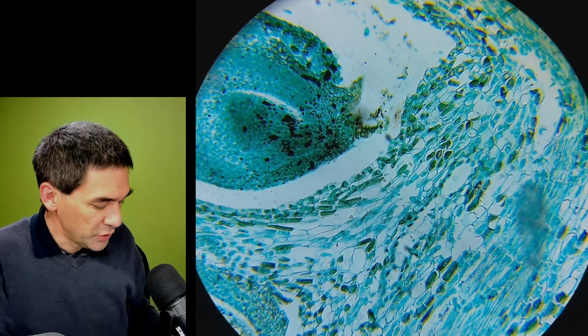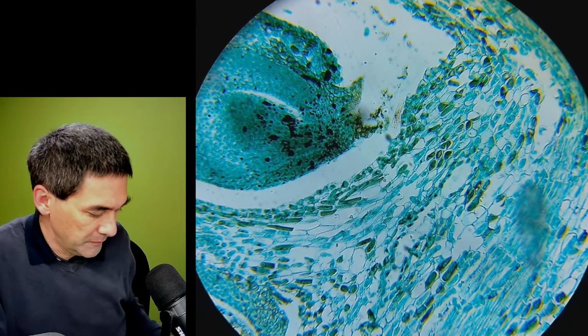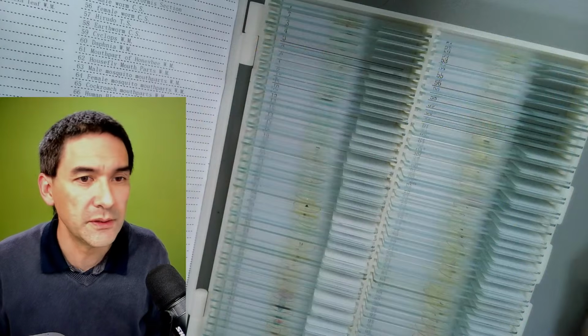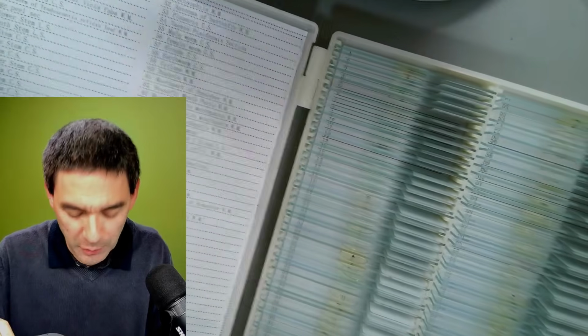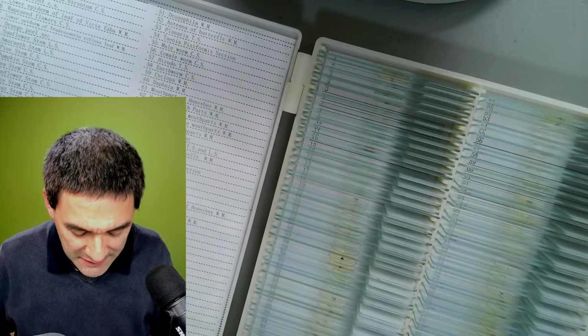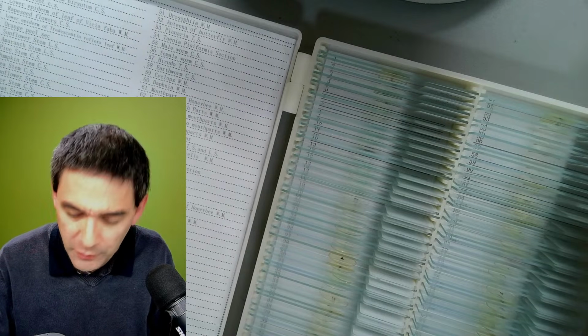And I thought we're just going to have a look at a few of the specimens that I've got here. I just want to show you the whole slide box as well. Yeah, so that's the slide box. It's a commercially prepared slide box containing all sorts of different objects, plant and animal, and we can have a look at a few of these. So I'll just basically pull out a few of them randomly.